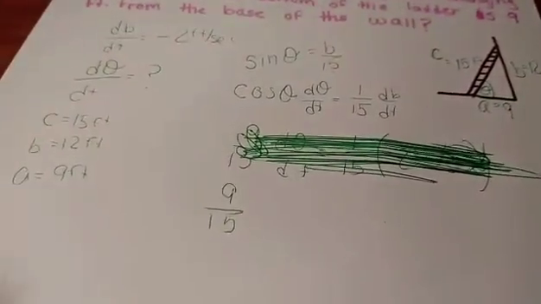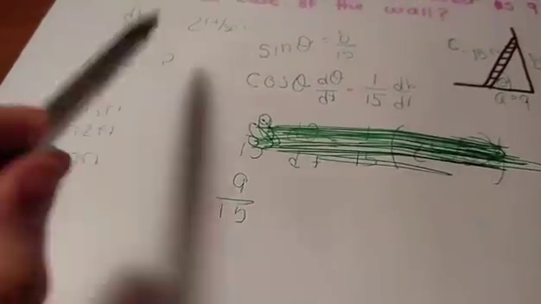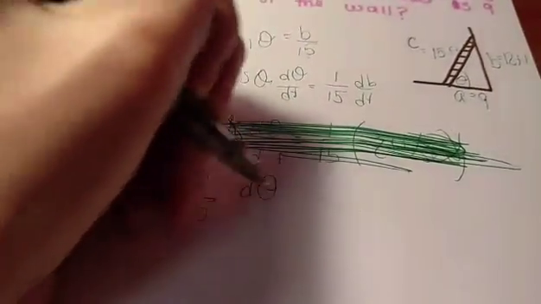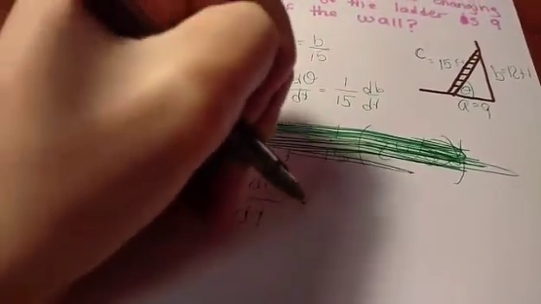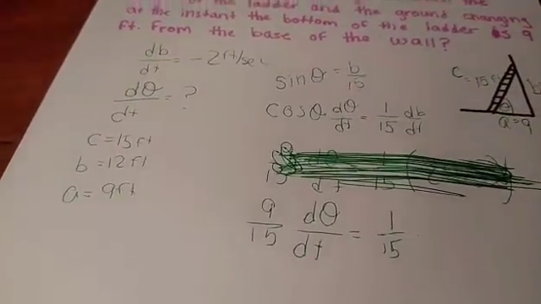D theta dt, we don't know. We have a big question mark next to it. That's going to be our final answer. That's what we're looking for. And that's going to equal 1/15. So we already have that number. And dB dt is negative 2 feet per second. We figured that out before and wrote that down.